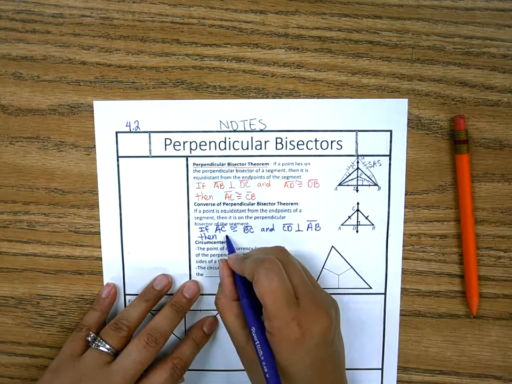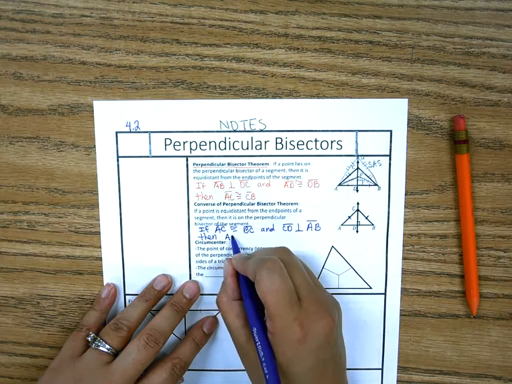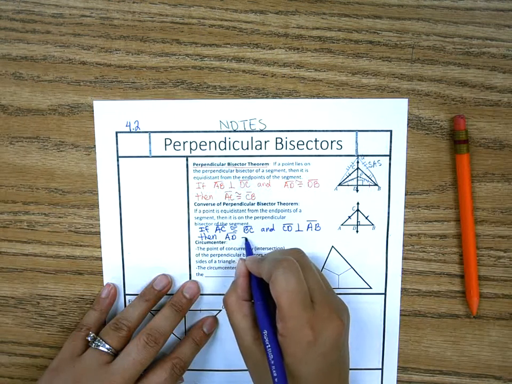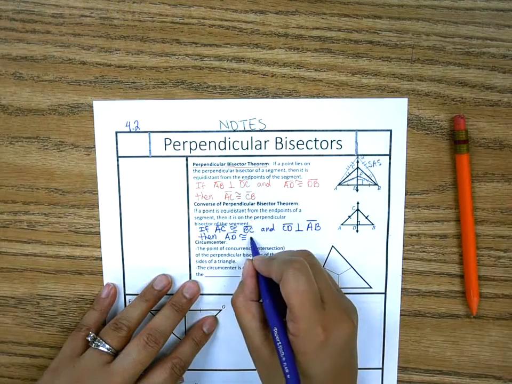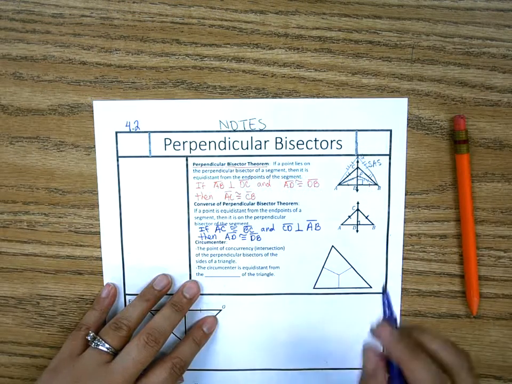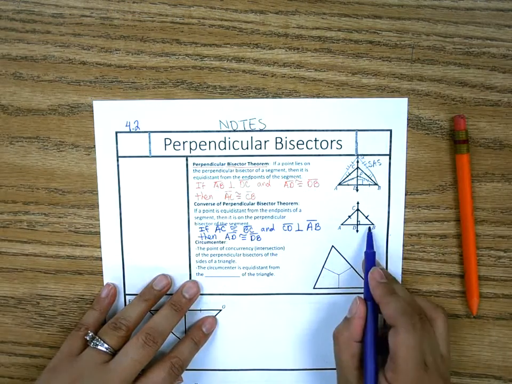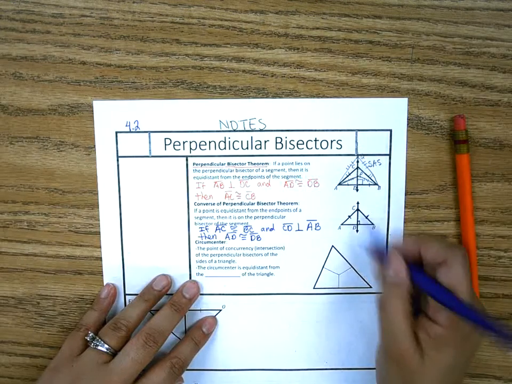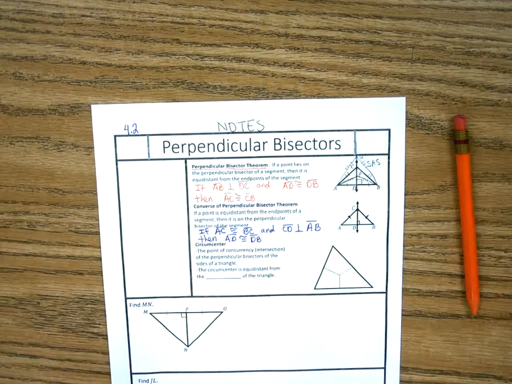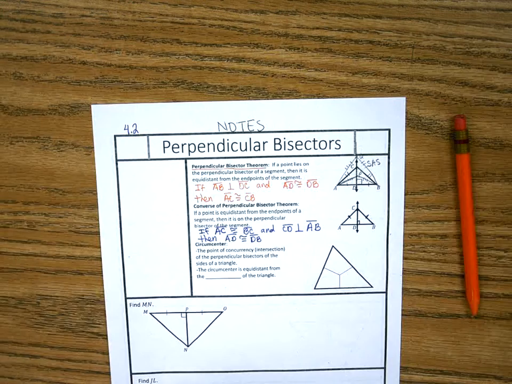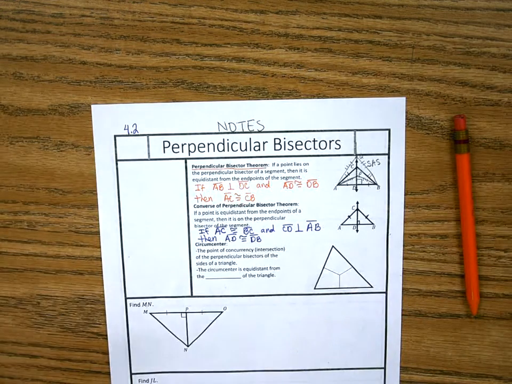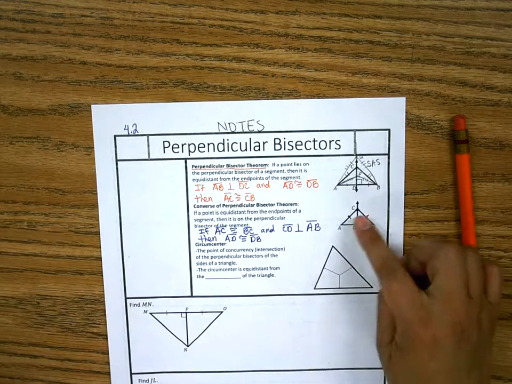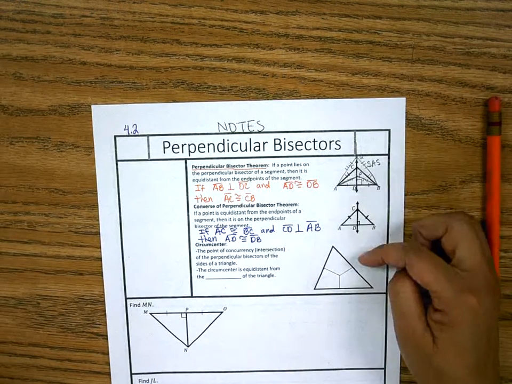This is a perpendicular bisector, so that's going to be perpendicular, and these little segments here will be congruent. Then AD is congruent to DB. Then these little segments here, it's a midsegment or bisector. It bisects AB.